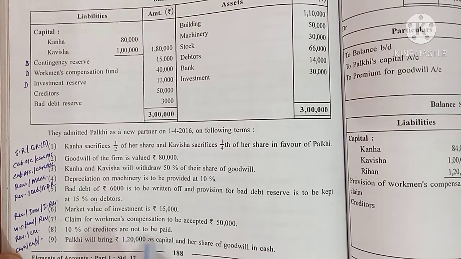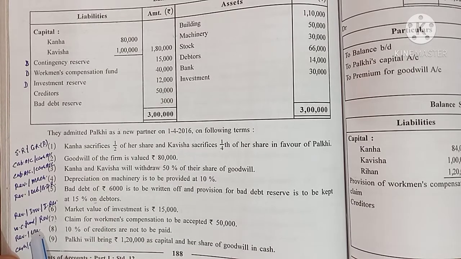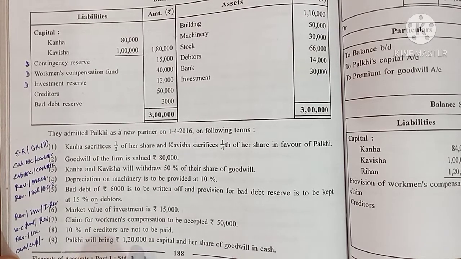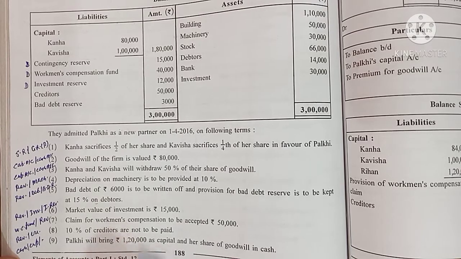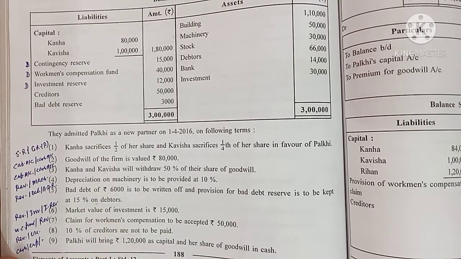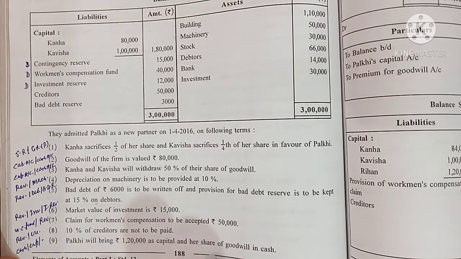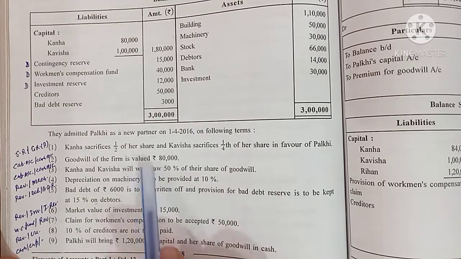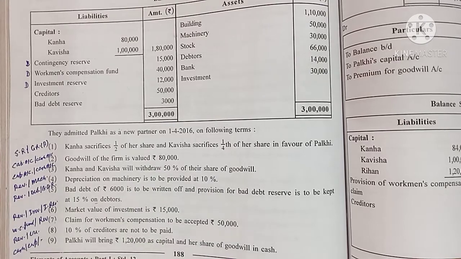10% of the creditors are not to be paid. This is revaluations account and creditors account. And the ninth, P will bring 1,20,000 as capital. So he will give 1,20,000 as capital, that is capital account and cash account, and her share of the goodwill in cash, whatever that is with the second adjustment.